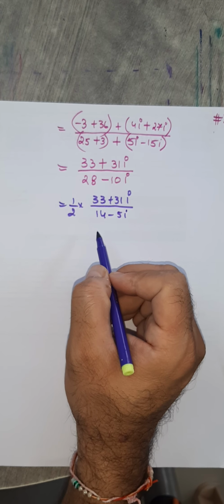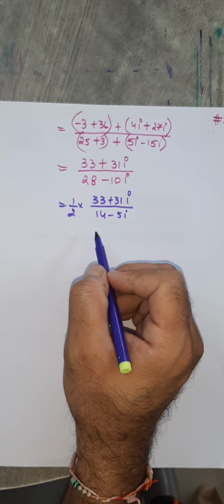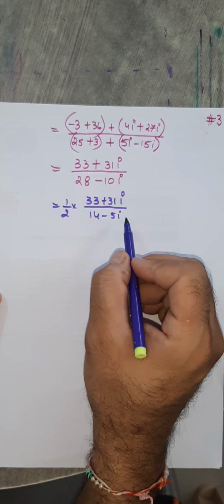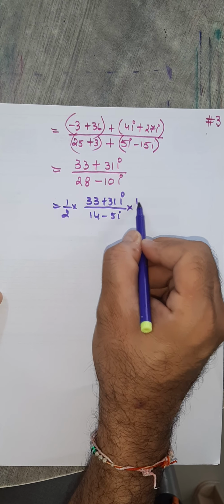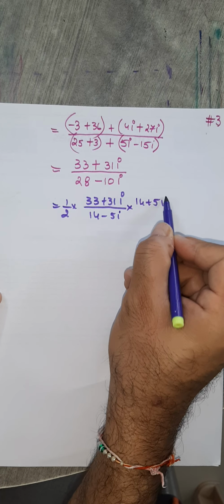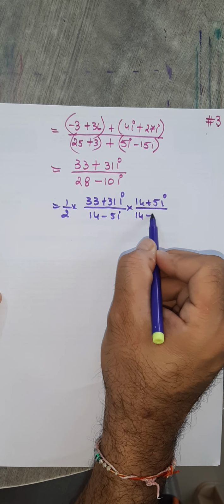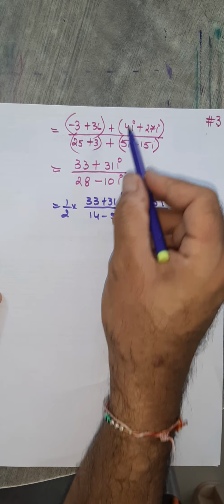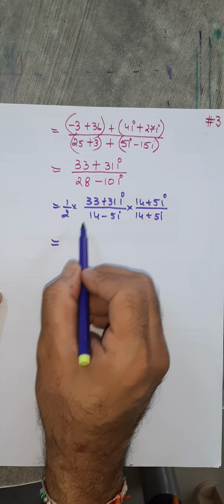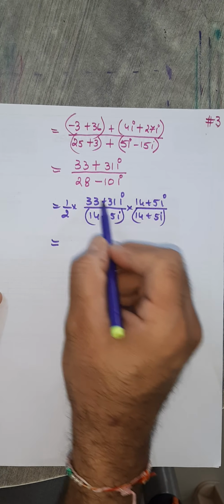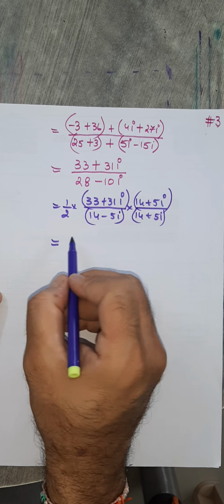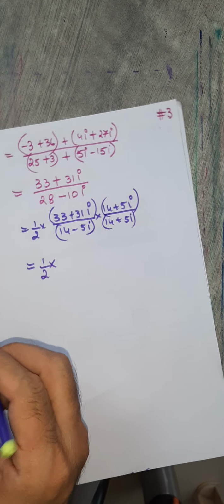Now here multiplying and dividing with the conjugate of this is called rationalization, 14 plus 5 iota. Now this is a repetition of previous step, this multiplied with this, and this expression is multiplied with this, 1 by 2 as it is, so I'm multiplying here.